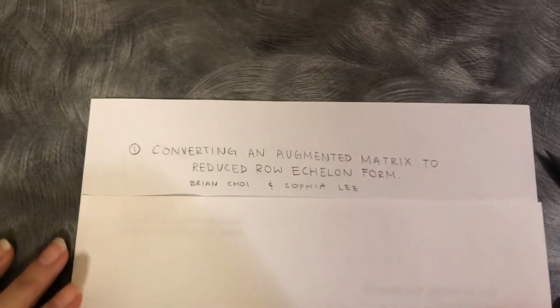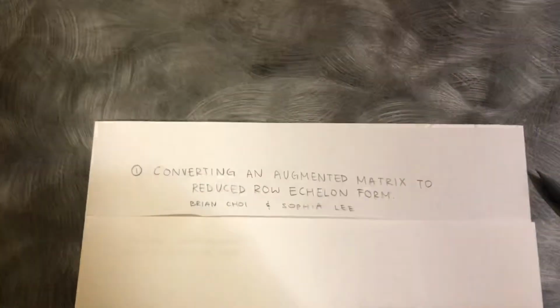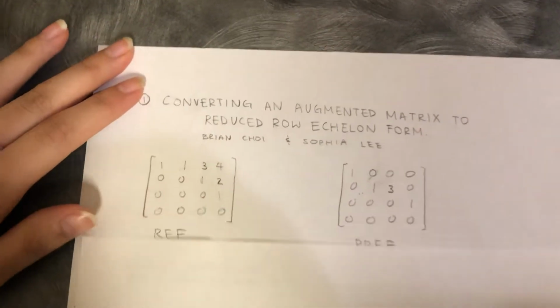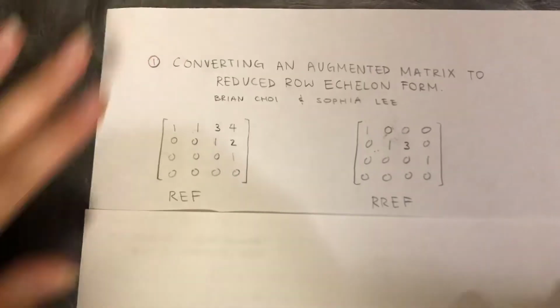Hello, we will be teaching you how to convert an augmented matrix to reduced row echelon form. So here are two matrices.